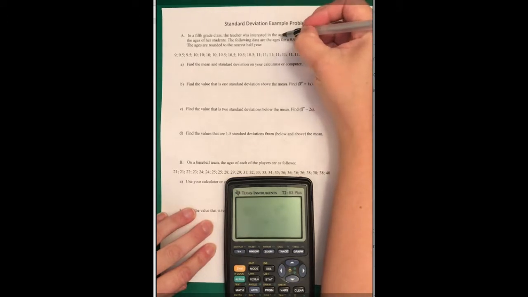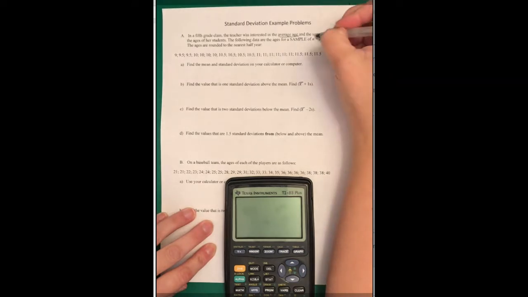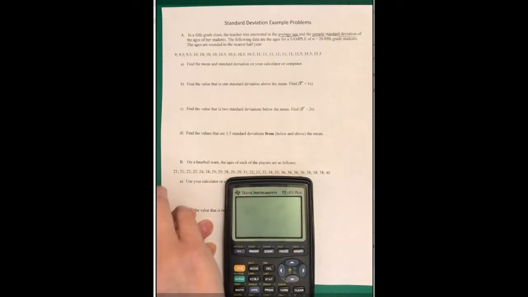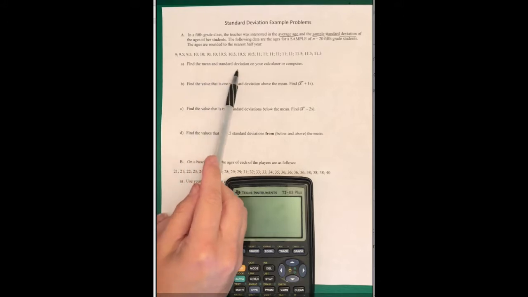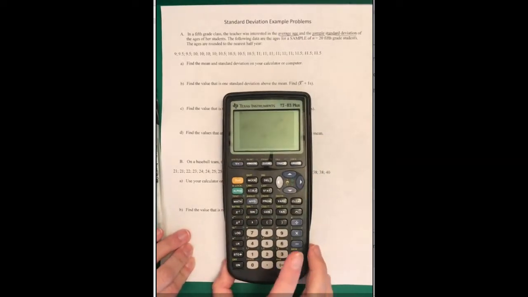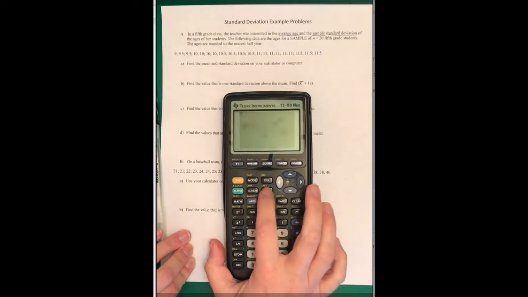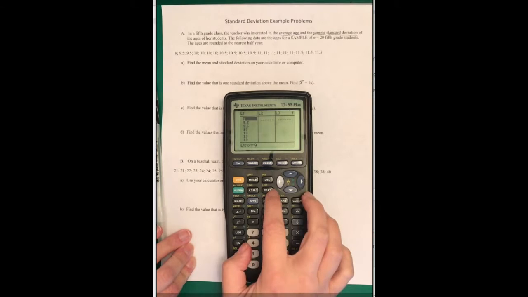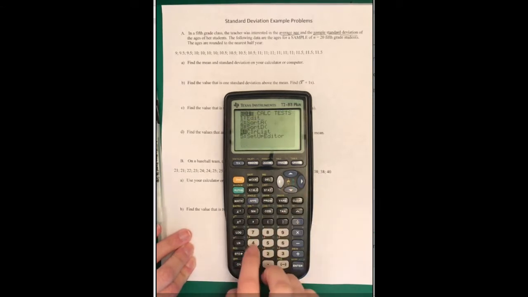So we are looking for the average age and then the sample, that's an important keyword, standard deviation. So A says find the mean, the average, and the standard deviation on your calculator or computer. So if we go to our calculator, the first thing we want to do is make sure that our lists, if you hit Stat and we're in Edit, we want to go to Edit, number 1, we want to clear out this list. So if you go back, hit the Stat button, go down to number 4, which is Clear List, and we want to clear L1. I do, because it's the only thing that I have data in.